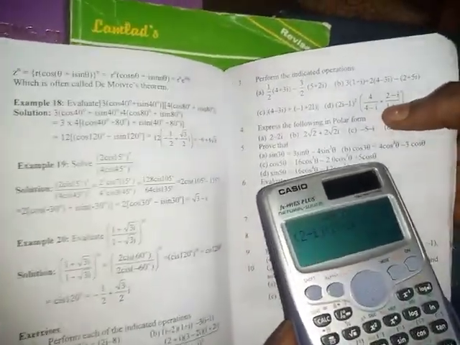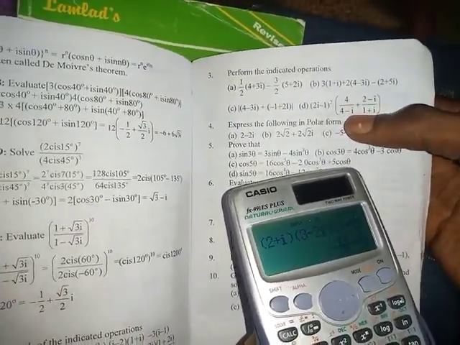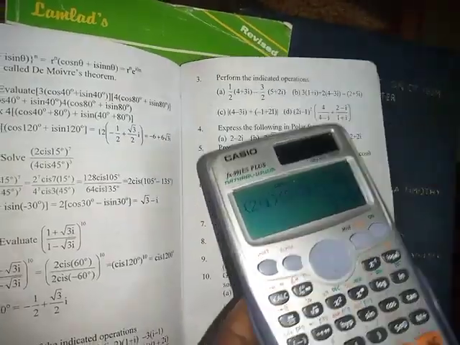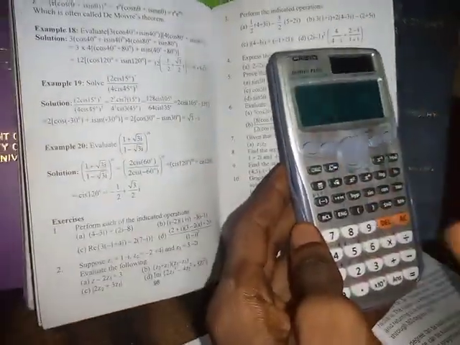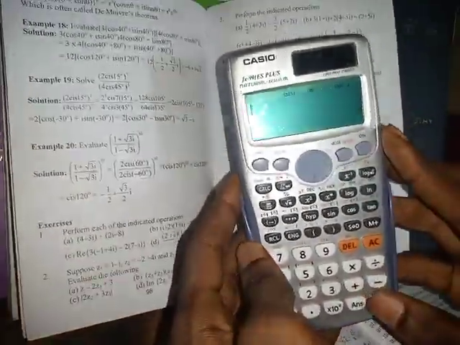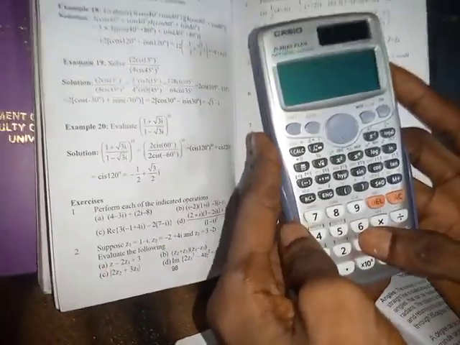Now, what about if you want to solve a question like this? See this question: 4 over 4 minus I. So what do we do? We introduce some certain formats. First, you need to know how to store.